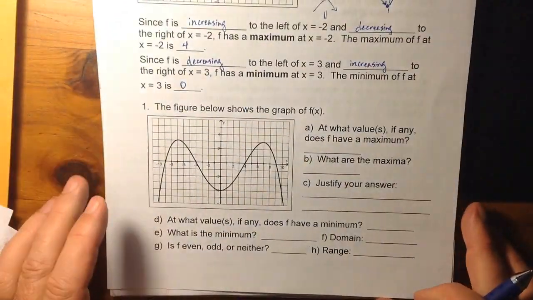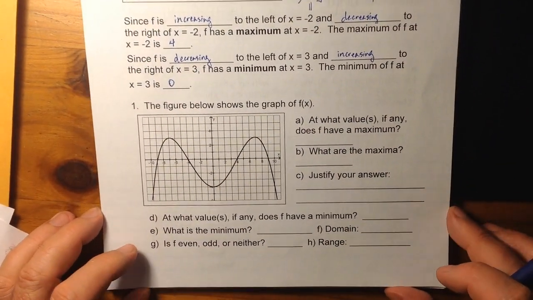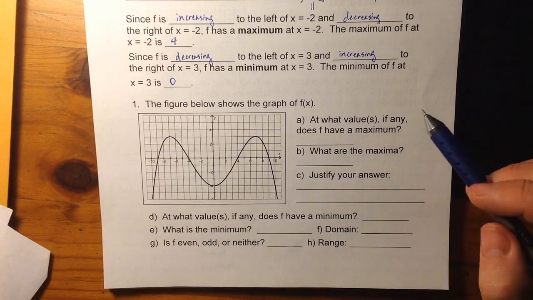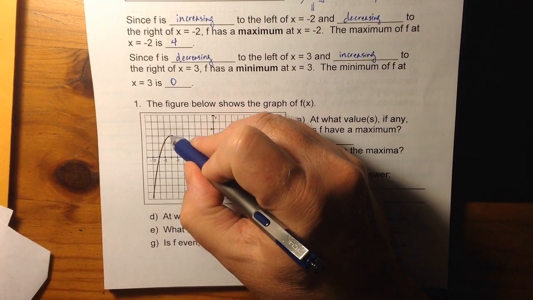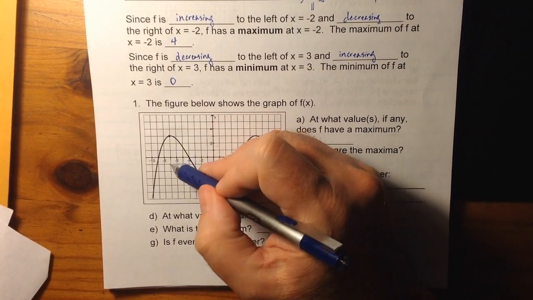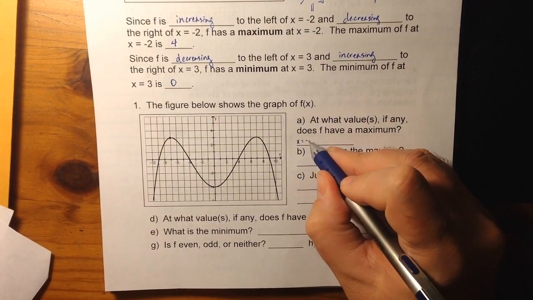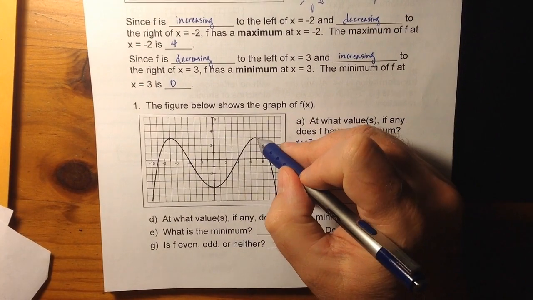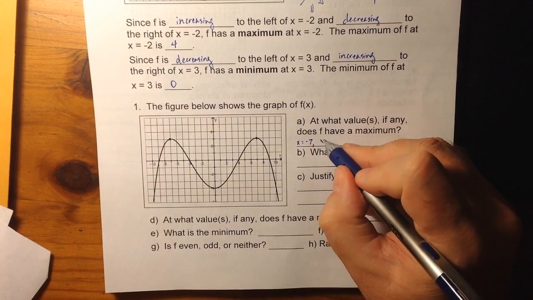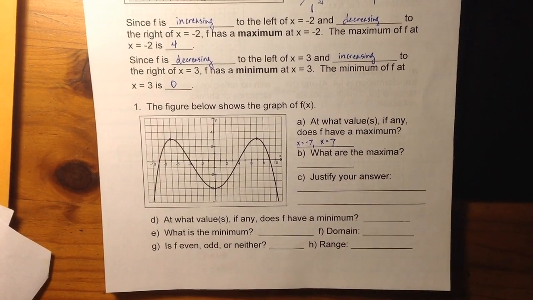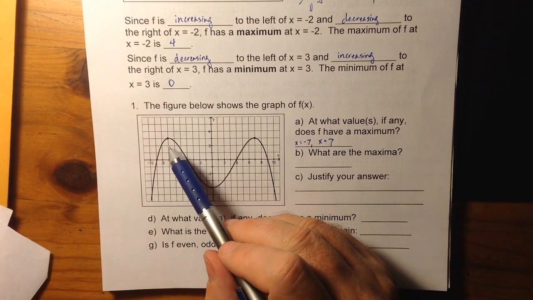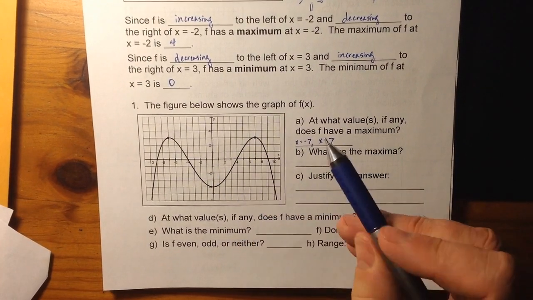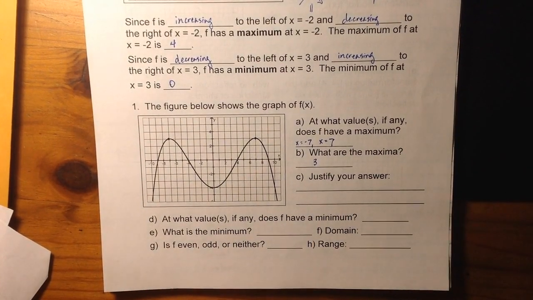So, let's look at example 1 here. The figure below shows the graph of f of x. At what value or values, if any, does f have a maximum? Well, I've got a high point over here, it looks like, and that's happening at x equals -7. And then I've got another high point over here, and that's happening at x equals +7. So at what value? That's happening at x equals -7 and at x equals +7. What are the maxima? All right, what are those values? Well, they both are going to be 3. Okay, they are both 3.